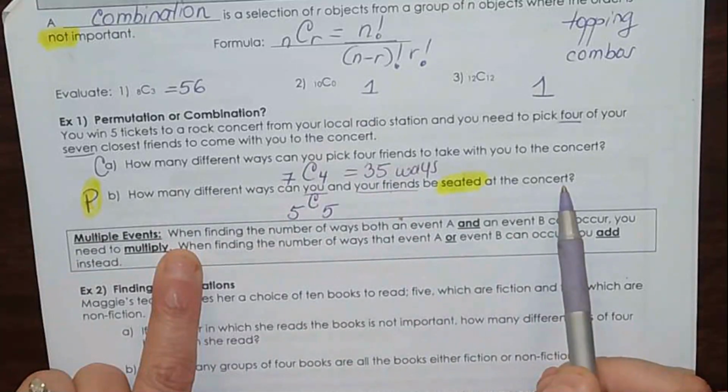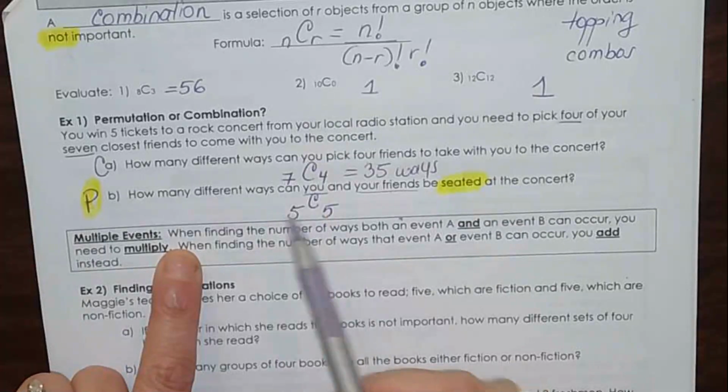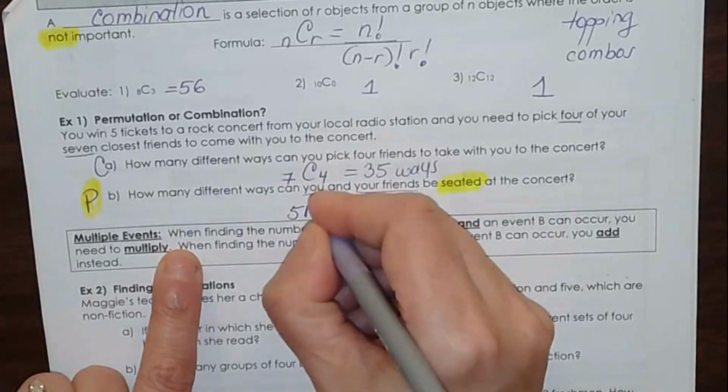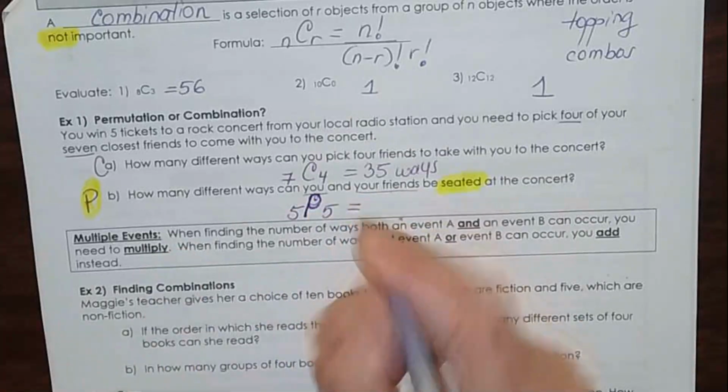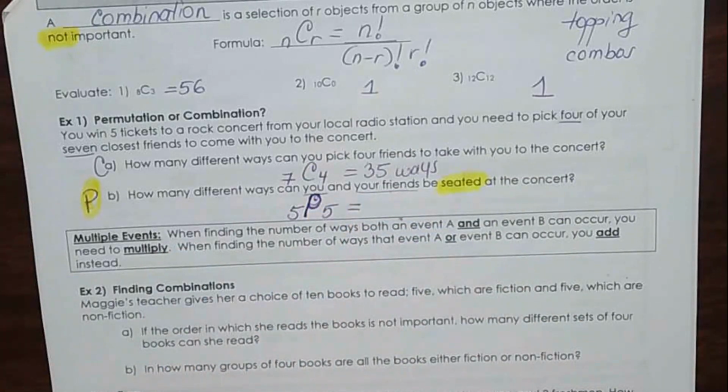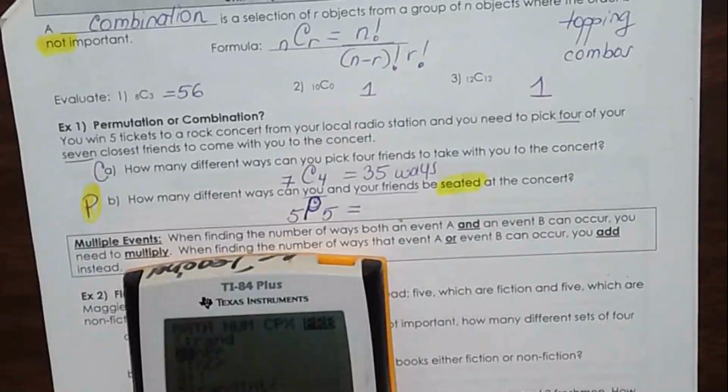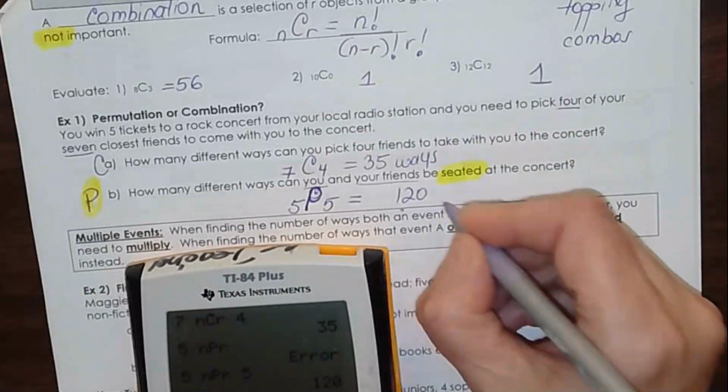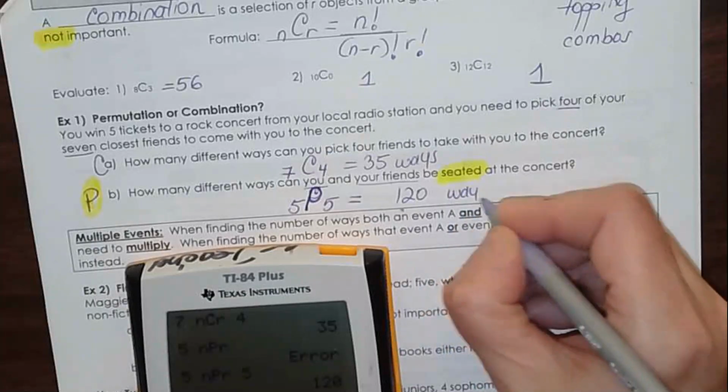So 5 people at the concert out of 5, sorry, P. So 5, math, probability, number 2. That would be 120 different ways you can get seated.